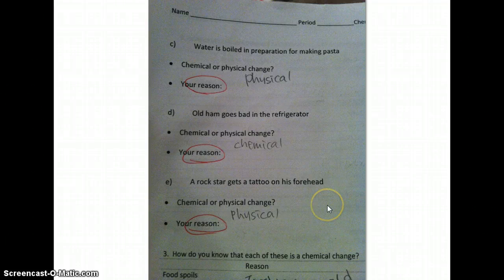And this is another example of doing a question halfway, where you have the chemical or physical change, and they put physical, but they didn't have any of their reasoning. I saw quite a few of these as well. Keep in mind that the reason is the most important part of this entire answer.